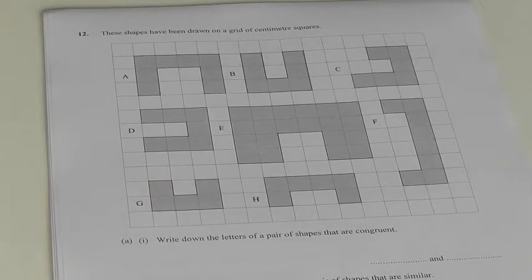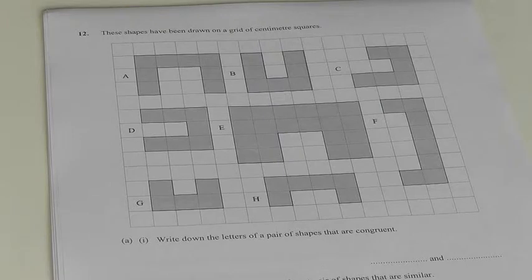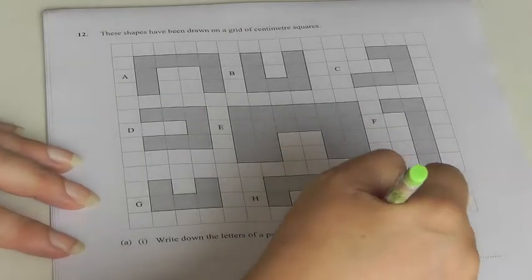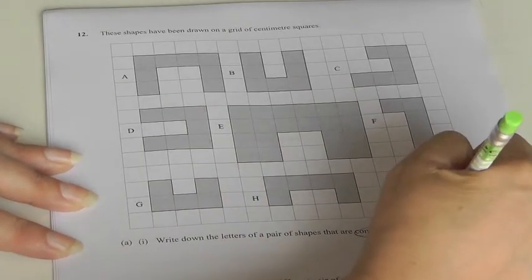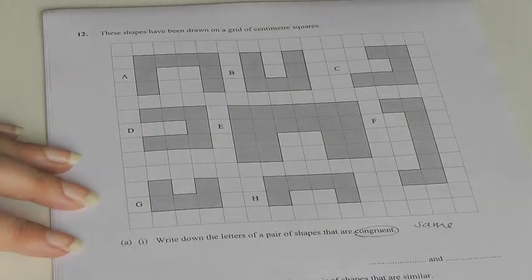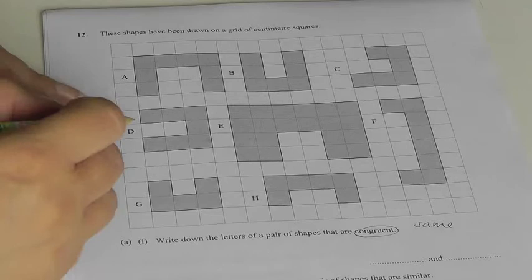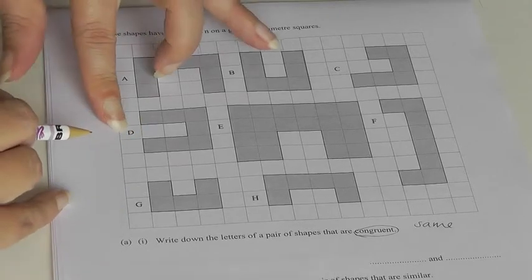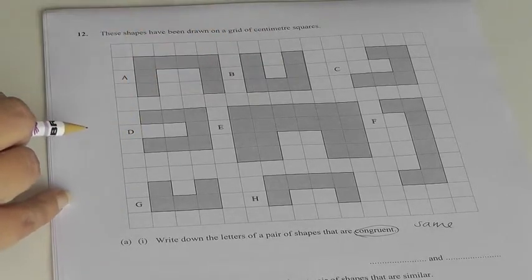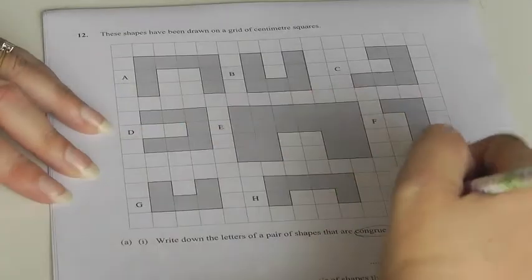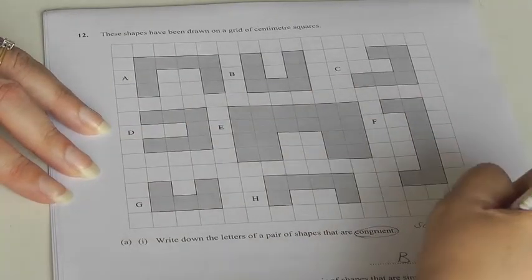In question 12, you're asked about these shapes. Part 1 asks you to write down the letters of a pair of shapes that are congruent. The word congruent means that they are the same, and they may have been rotated, but they're identical shapes. And the 2 shapes that are the same are this one and this one. You can see it's just been rotated a bit. So your answer should have been B and D, these 2.